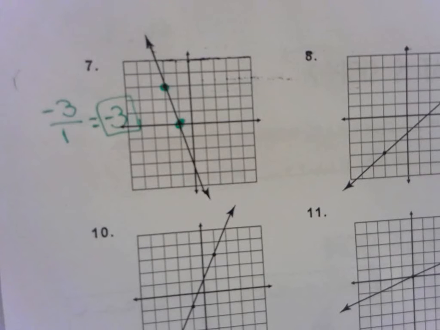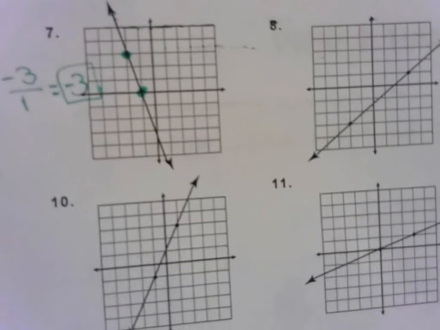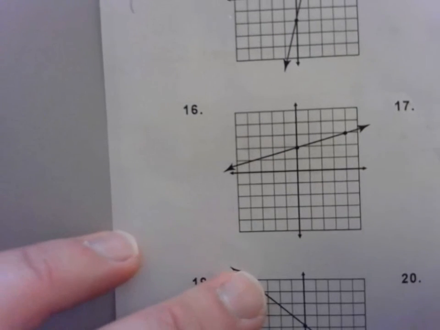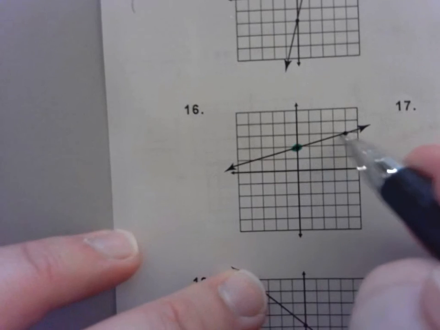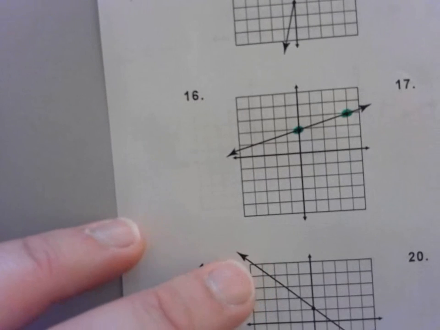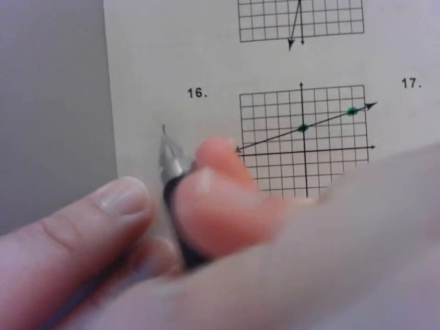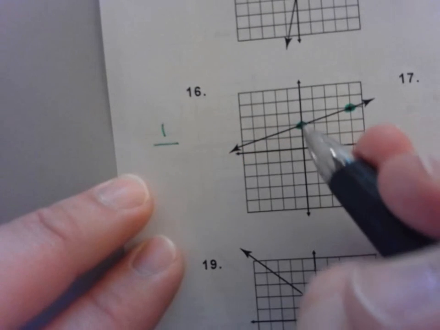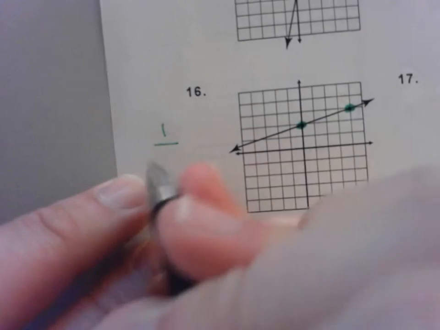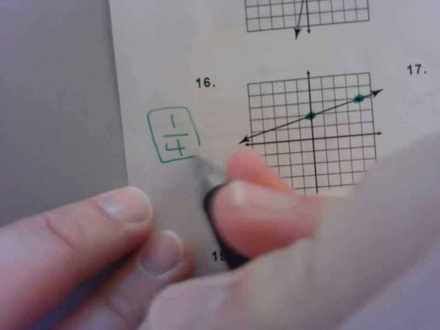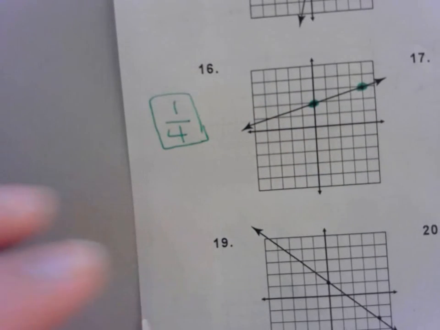Let's look at 16 real quick. If I look at 16, I should know right off the bat it's going to be a what? Positive. So pick your 2 points, which they should already kind of have marked for you. Start with the left point. I go up how many? 1. I go up, so that's a positive. I go right 2, 3, 4. So 1/4. I cannot reduce it. This is not 4 over 1, so it's not 4, so it's 1/4.